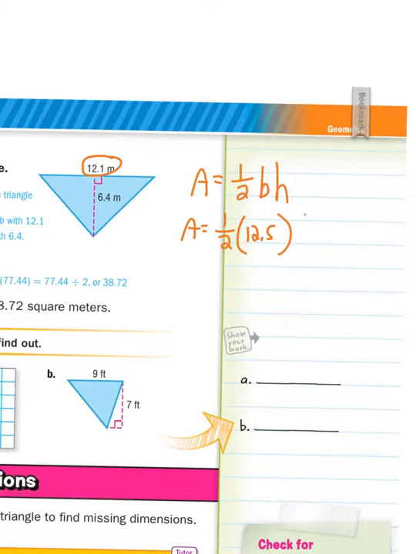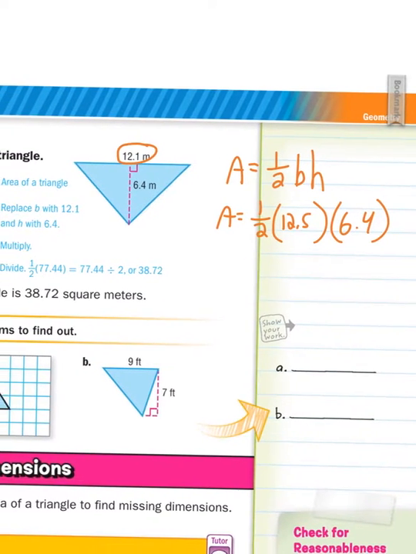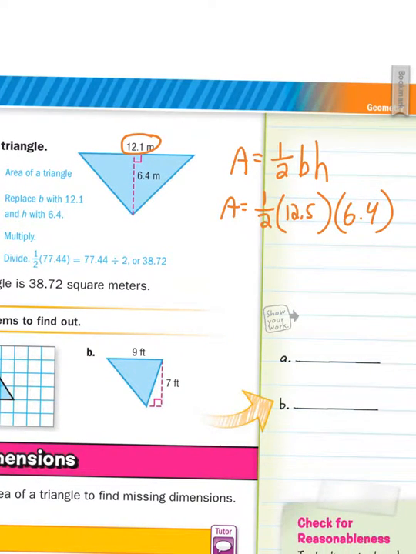I'm using parentheses here. If I use a dot, the dot kind of looks like a decimal, so it would be hard to tell the dot from the decimal. That's why I'm using parentheses. All right, so half times 12.5 times 6.4. So that's what step 2 should look like. And then last, when you type it in, this one I would not do mental math because of all the decimals. So type in half times 12.5 times 6.4, and you would get your area is 38.72. And since they give us a unit, we have to say square meters.